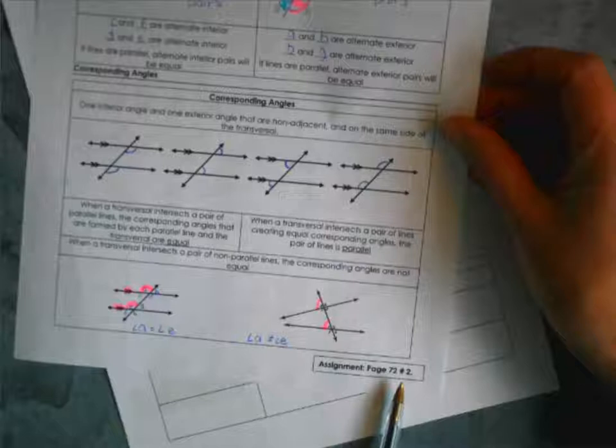And then you have an assignment on page 72 to give a try, and that is just number 2. Okay, and then we'll move on to the next lesson, which is going to be basically moving on with more justifications for angles formed by parallel lines. So I will see you then.